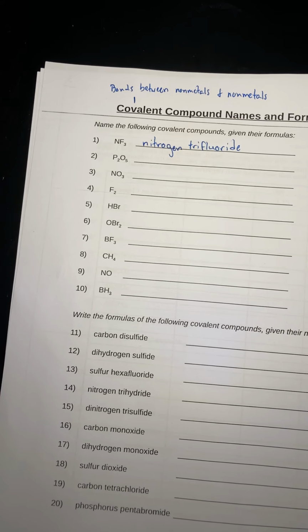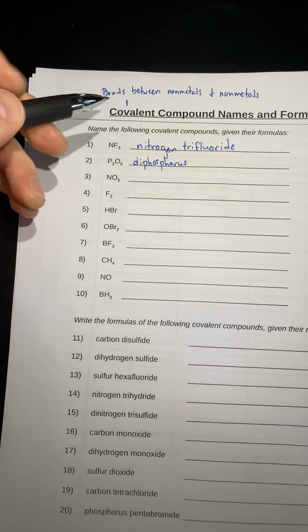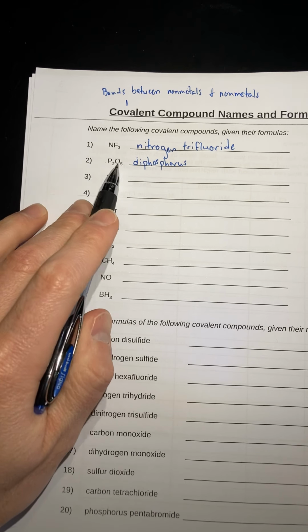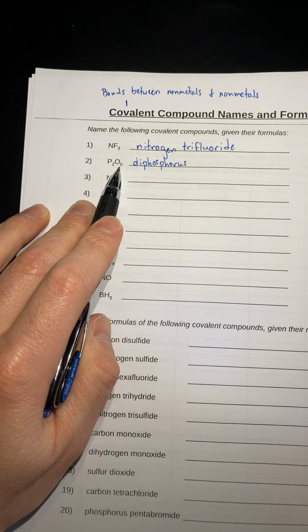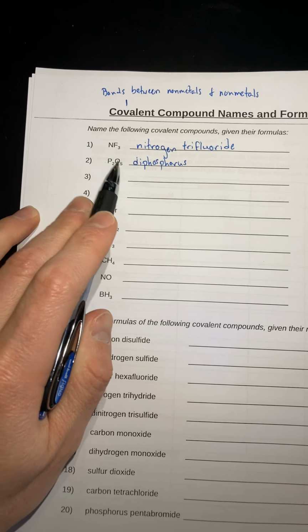All right. Number 2. What's the first part of it? Di. What's P? Phosphorus. Okay, diphosphorus. And what's the second element? It's oxygen, and how many are there? 5. 5, which means penta-oxide, it's going to be pentaoxide.